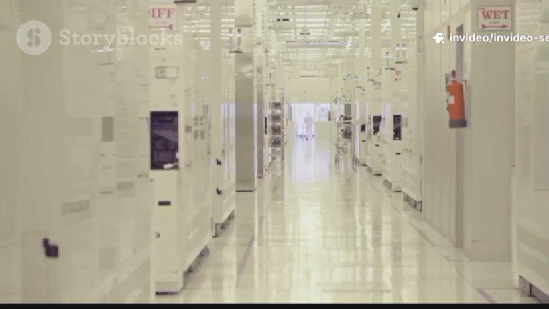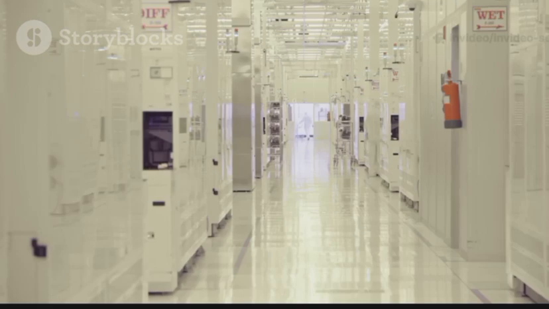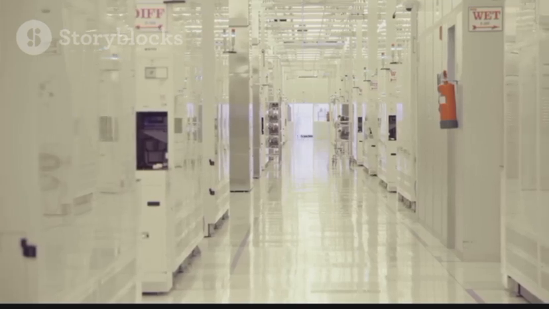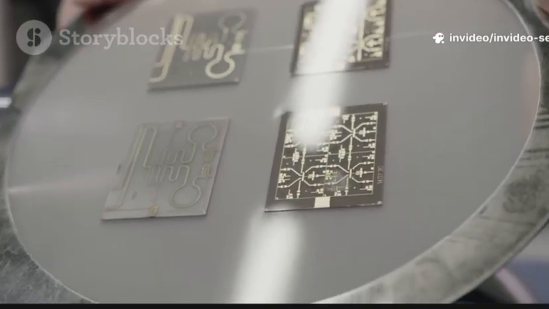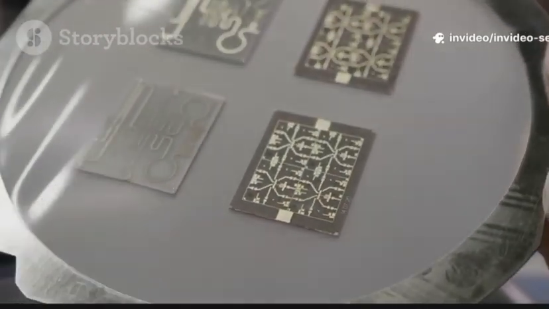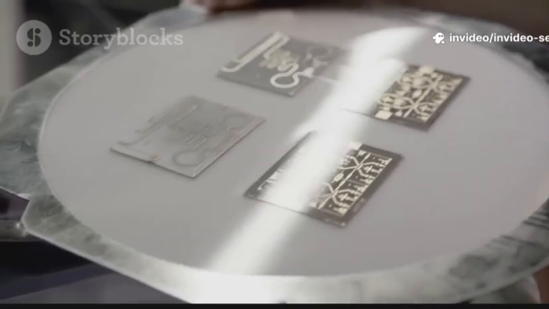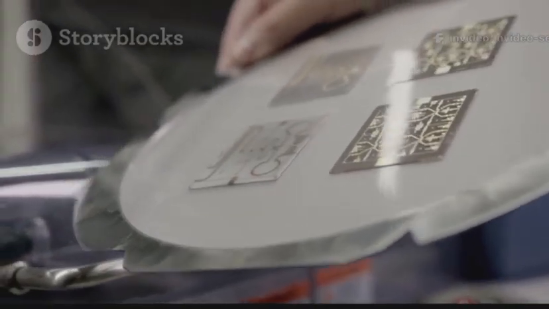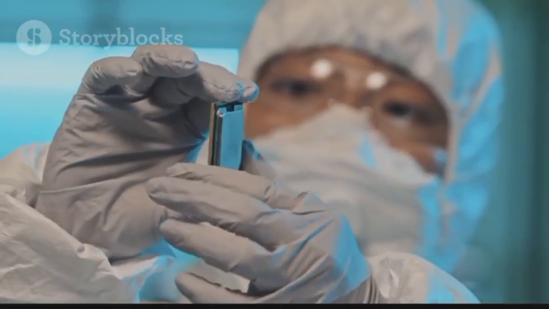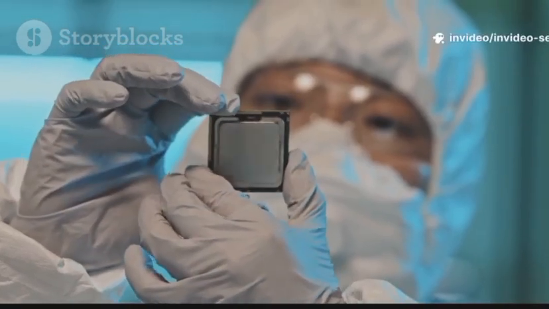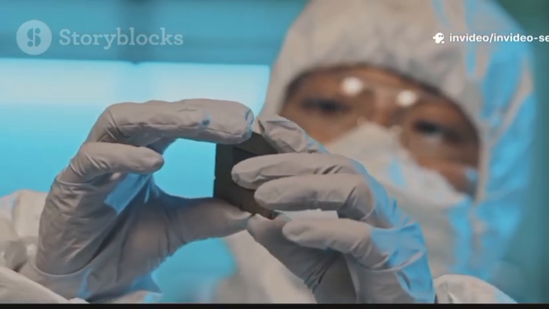This happens in a super clean factory called a fab, which is thousands of times cleaner than a hospital operating room. The process involves adding and removing layers of different materials in a complex pattern, a technique called photolithography. It's like a microscopic form of screen printing repeated hundreds of times. The wafer is coated with a light-sensitive material. Ultraviolet light is then shown through a mask, which acts like a stencil for the circuit design.